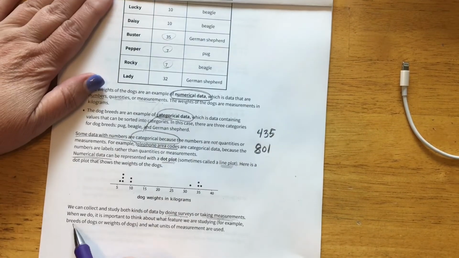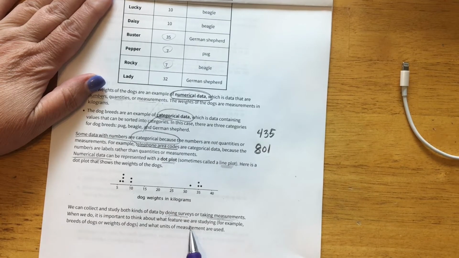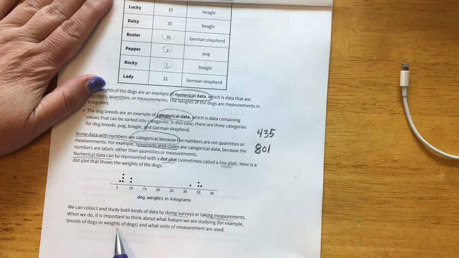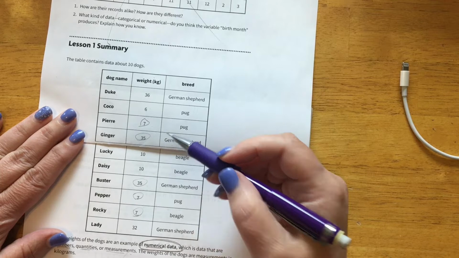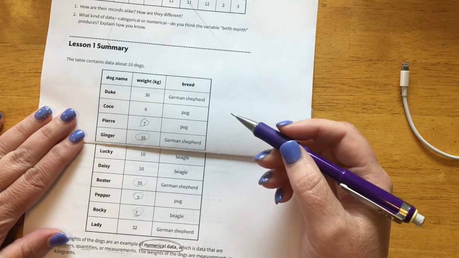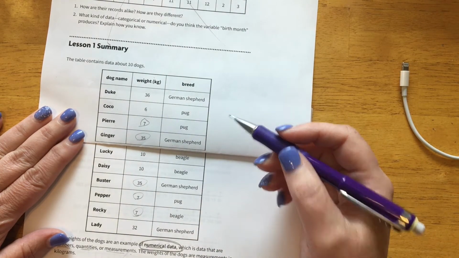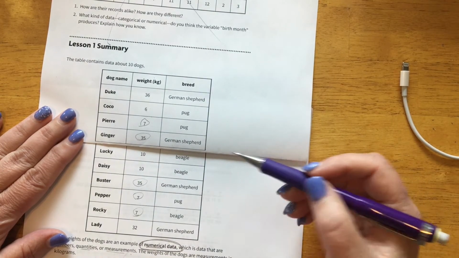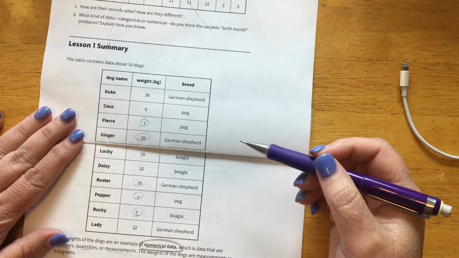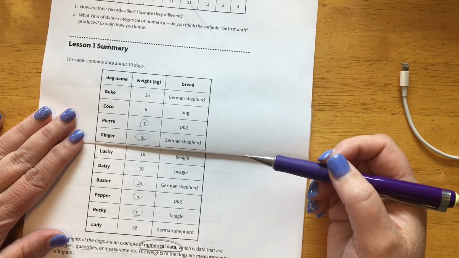When we do, it is important to think about what feature we are studying, for example, breeds of dogs or weight of dogs, and what units of measurement are used. Like if I go up to somebody and say, tell me about your dog, they might give you 50 different things about their dog, but if really all you care about is how much does your dog weigh, then that's the question you need to ask in your survey, right?